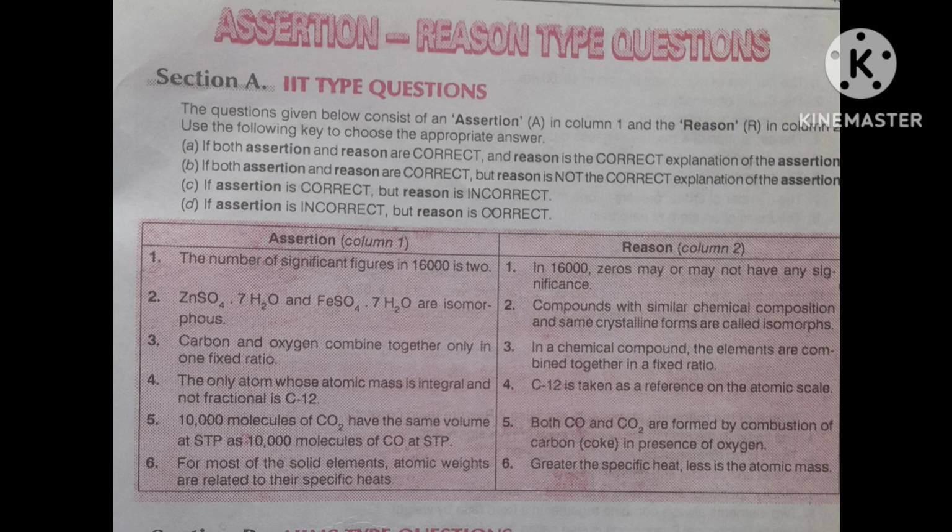First, option a. If both assertion and reason are correct and reason is the correct explanation of the assertion, then a student has to mark A. Second, if both assertion and reason are correct, but reason is not the correct explanation of the assertion, then they should mark B. Third, if assertion is correct, but reason is incorrect, then a student has to mark C. And if assertion is incorrect but reason is correct, then a student has to mark D.